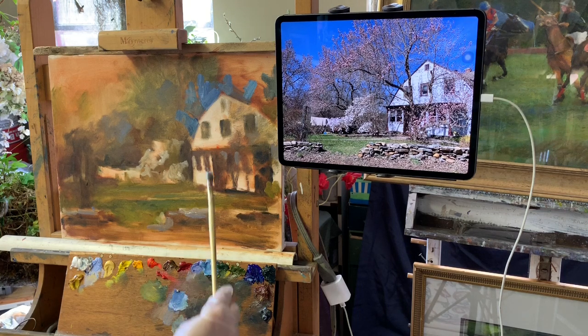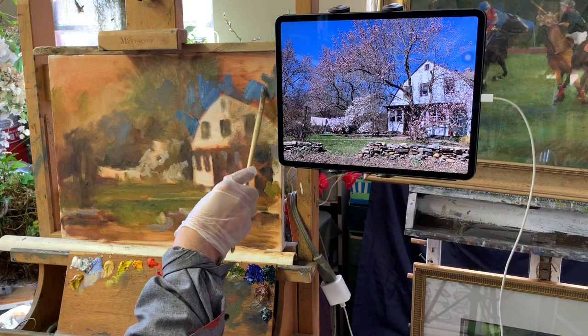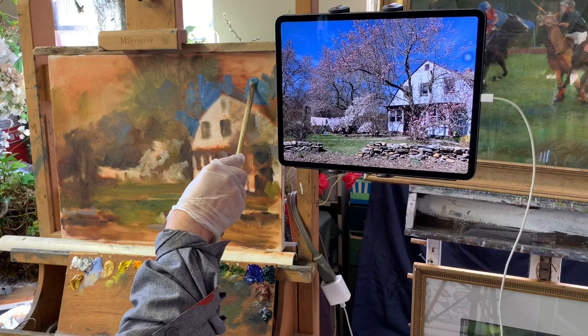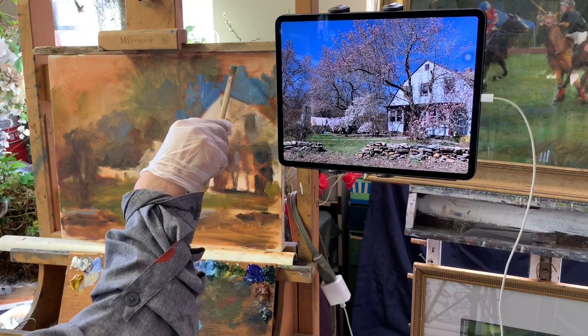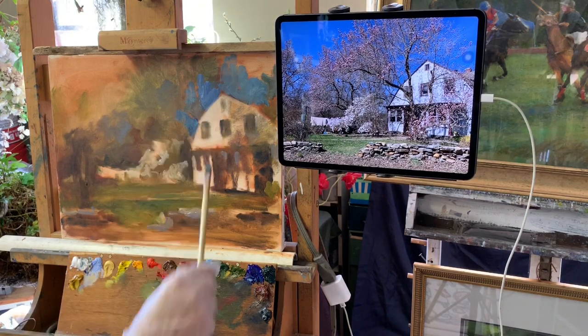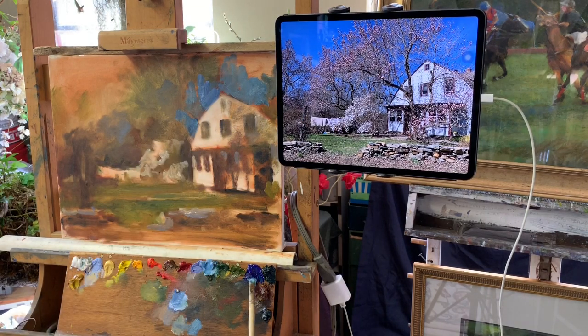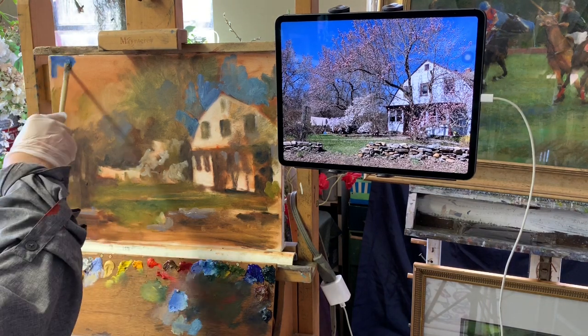We have cadmium red light. And then I think I have, let's see, looks like burnt sienna. Then I have a magenta, permanent magenta.